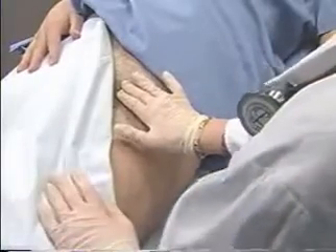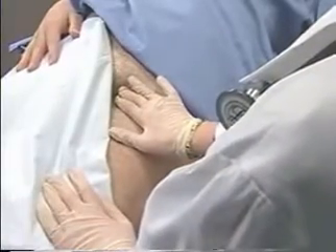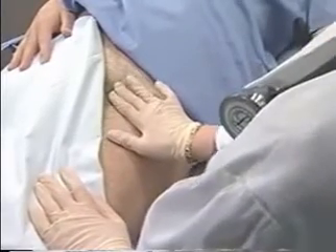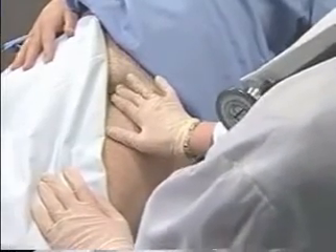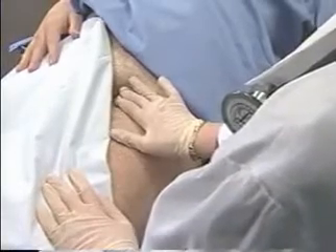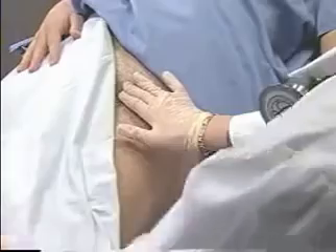Next, palpate the peripheral pulses in the legs. To palpate the femoral pulse, find the artery halfway between the symphysis pubis and the anterior superior iliac spine. Compress it and release slowly. The pulse should gently tap against your fingertips.